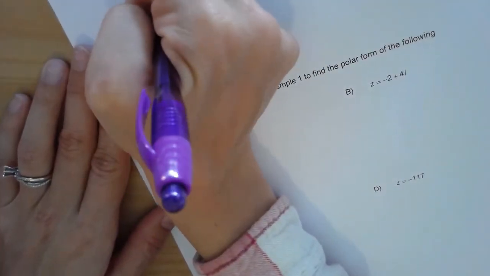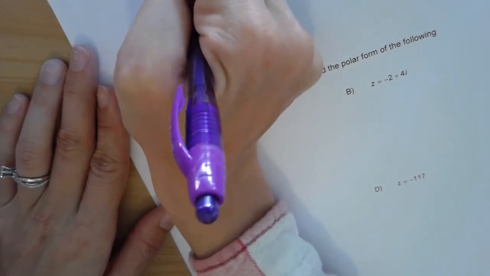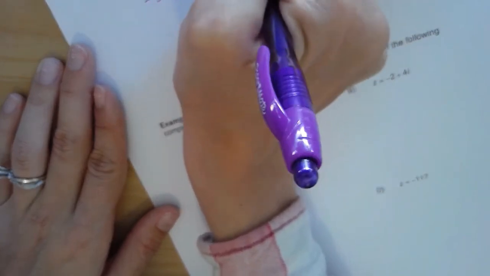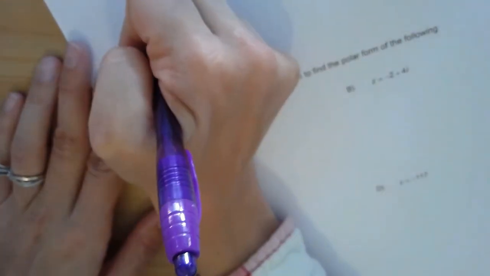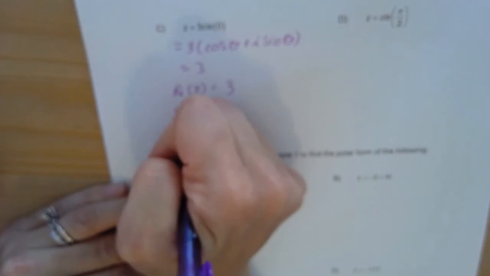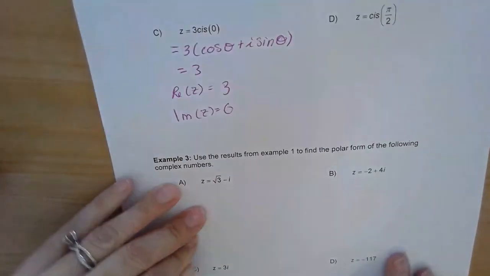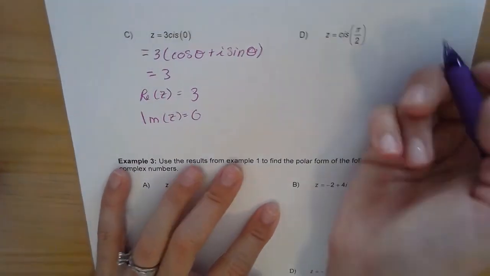Alright, one more page, guys. Let me put this down underneath. So C here, we have 3 times cosine of 0 plus i sine of 0. We distribute all that out, we get 3. So the real element is 3. Sorry, guys. And the imaginary element is 0. Oh, it's a little bit easier, right, guys?